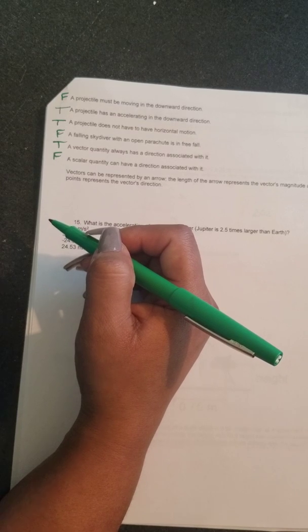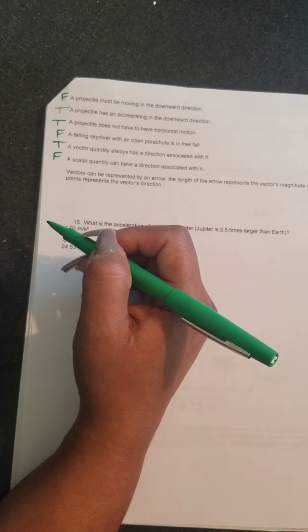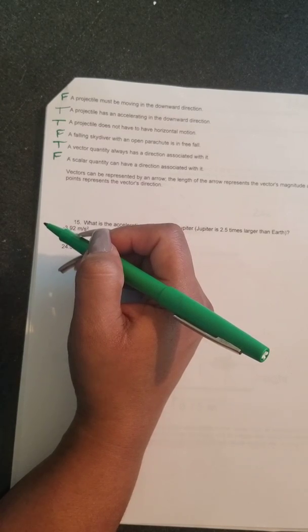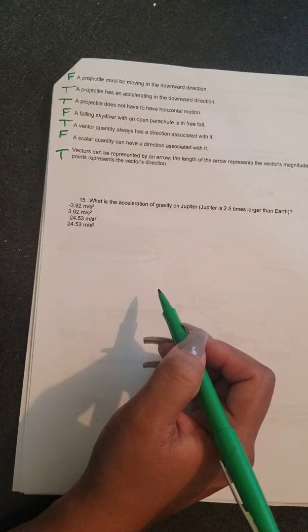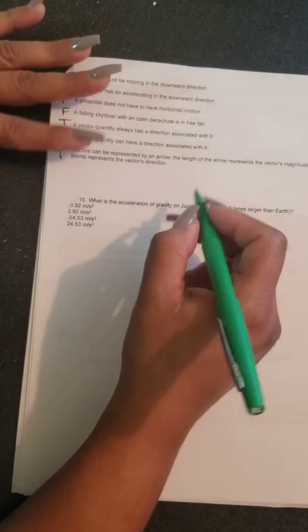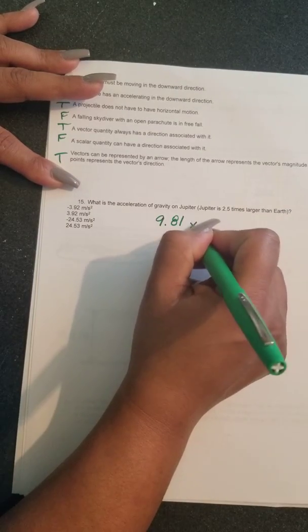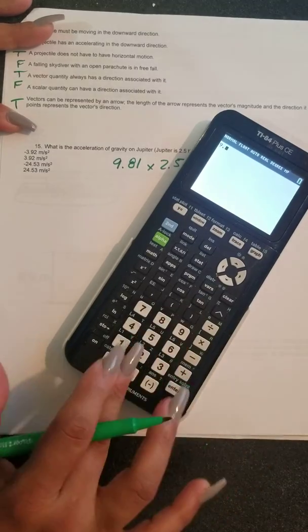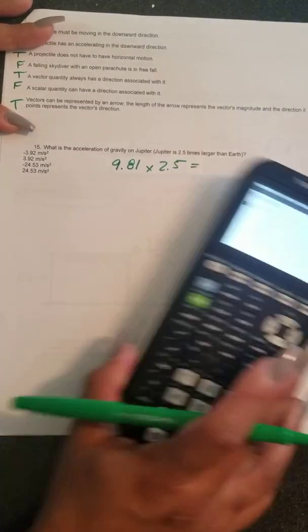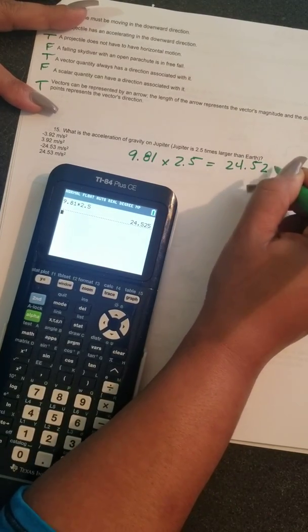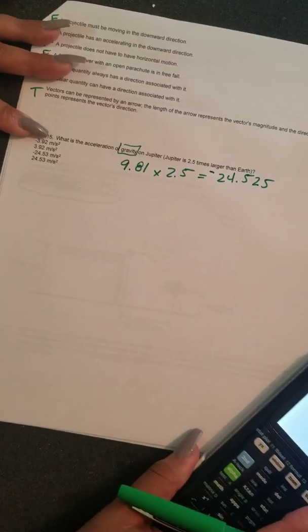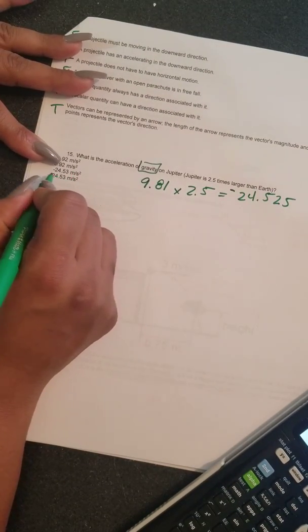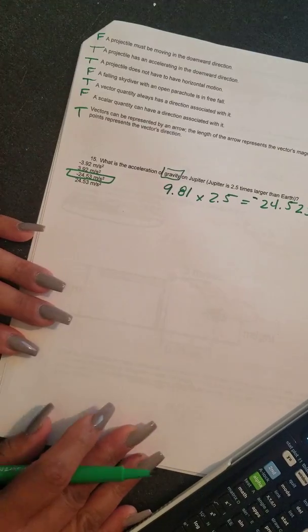The next one. Vectors can be represented by an arrow. The length of the arrow represents the vector's magnitude, and the direction it points represents the vector's direction. All of that is true. The last one here. What is the acceleration of gravity on Jupiter if Jupiter is 2.5 times larger than Earth? Well, if Earth is 9.81 and Jupiter is 2.5 times larger, then we're going to go ahead, come over here, 9.81, multiply by 2.5, 24.525. Wait a minute. We're talking about gravity, so it should be negative. Correct answer? Negative 24.53 meters per second squared.